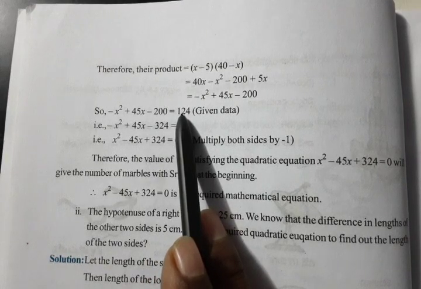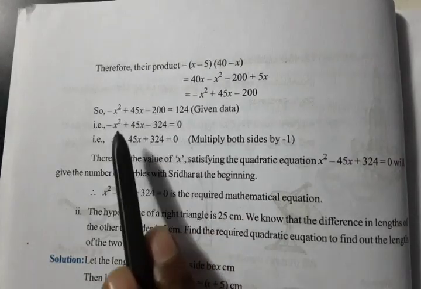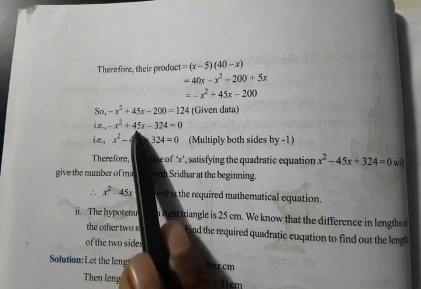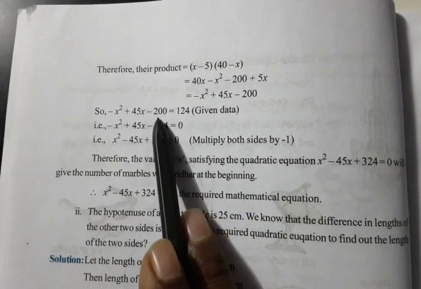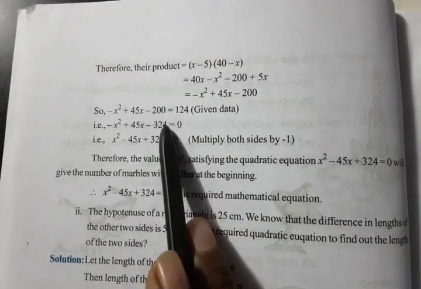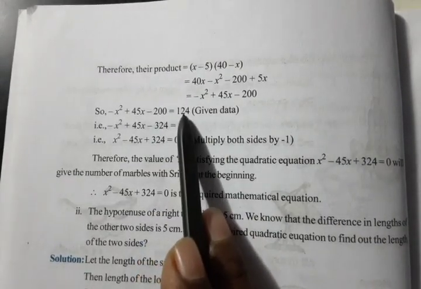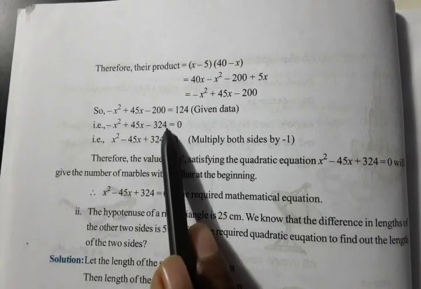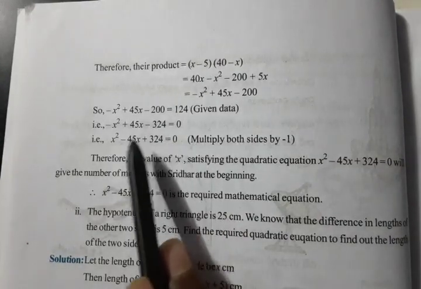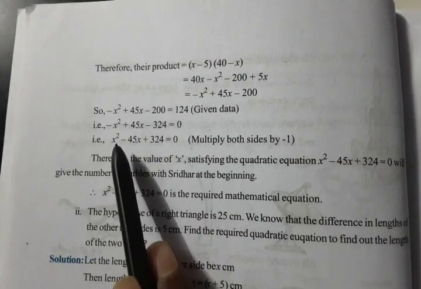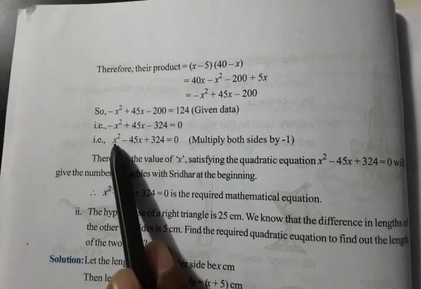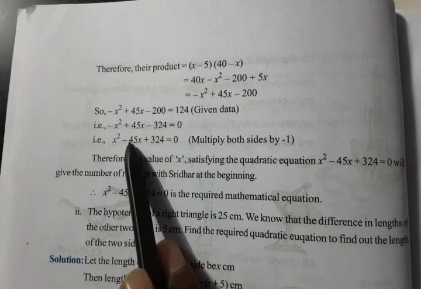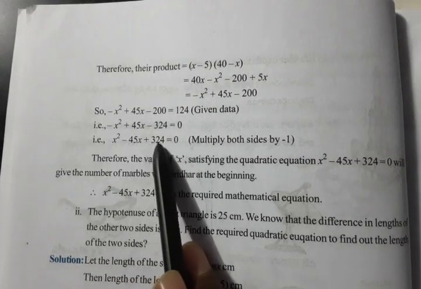The product is given after they lost those 5 marbles. So minus x square plus 45x, you should take the 124 to the left side, the plus becomes minus, 200 and 124 is minus 324, that equal to 0. So take minus common, multiplying with minus 1: x square minus 45x plus 324 equal to 0.